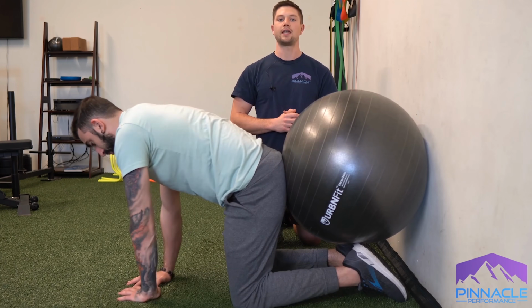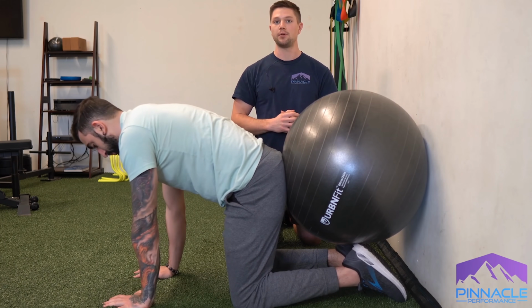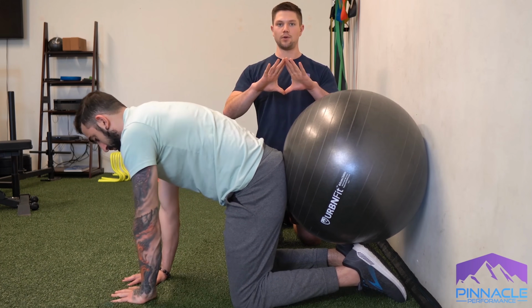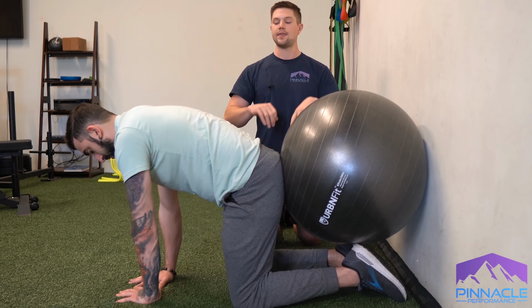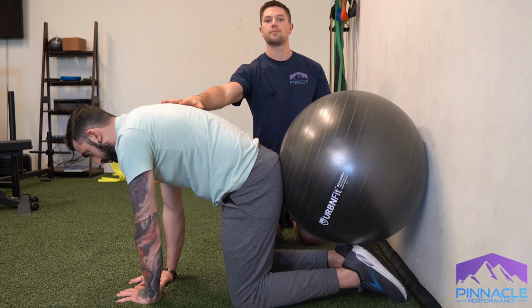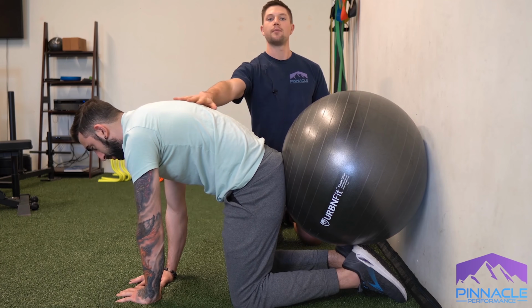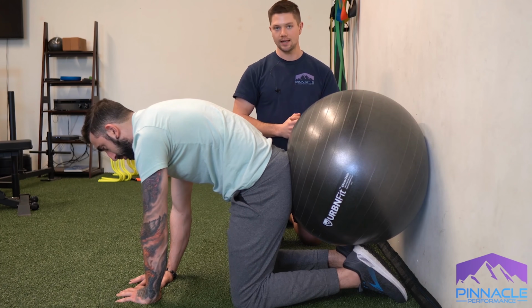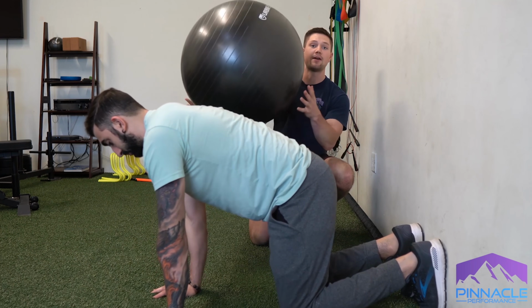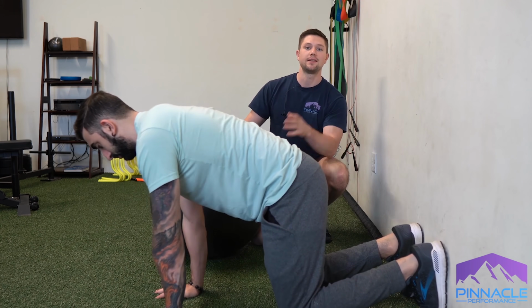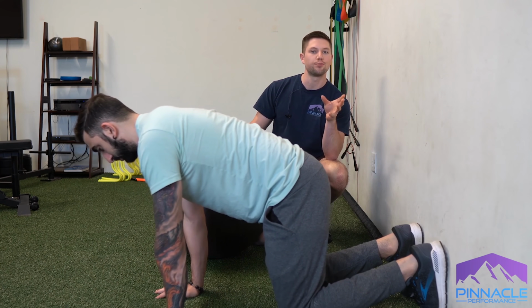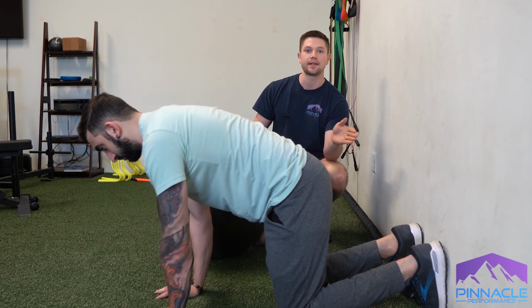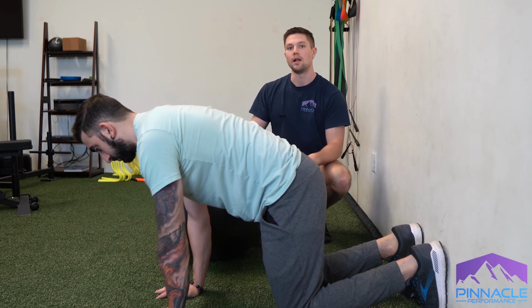An optional modification to this, which might feel better for some people, is to create a diamond with your hands, just like this. And that might allow for some people to get more expansion back here and opening up of this space. Everything else remains the same. Another thing to keep in mind, if you don't have a ball like this, then you can get something kind of firm but also compressible, like a bunch of pillows, and stack them up between your hips and the wall, and that would also work.